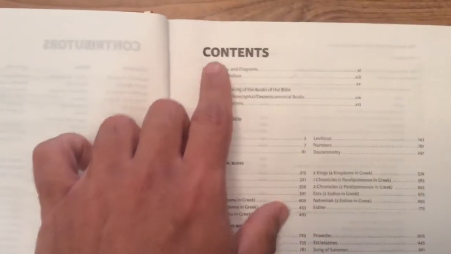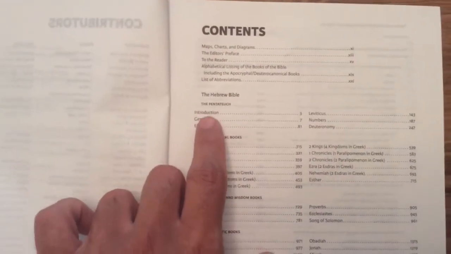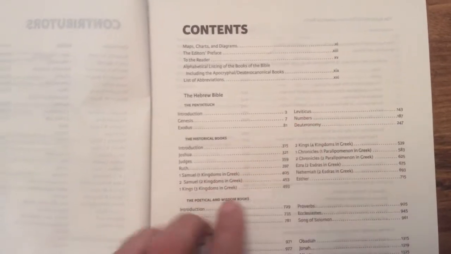Contributors. Oh, they have it better organized now. Okay, that's nice. I need to put some weight down. There we go. All right. Now let's see. The front matter. We have the introduction, Genesis, Exodus, Leviticus, Numbers, Deuteronomy.